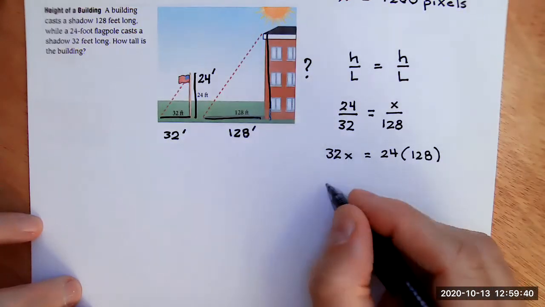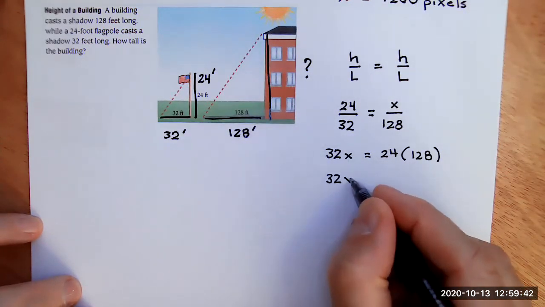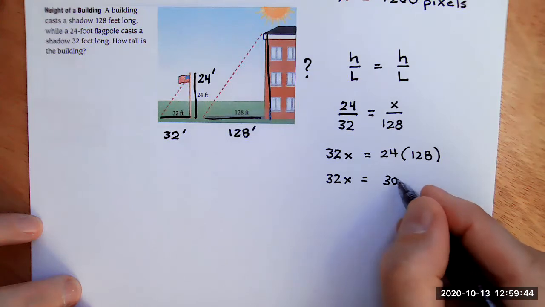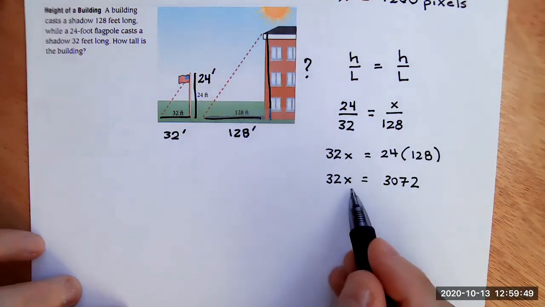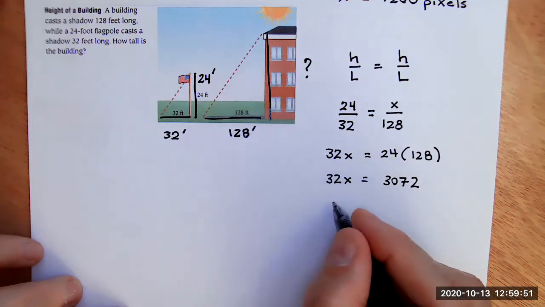So 24 times 128 is 3,072. I want to get x by itself, so we'll divide both sides by 32.